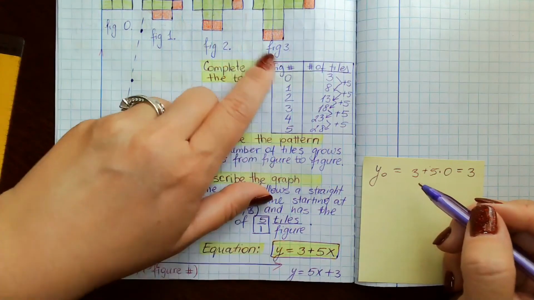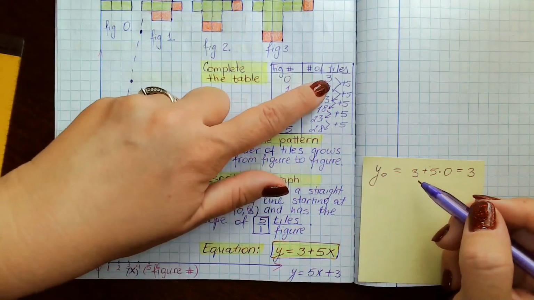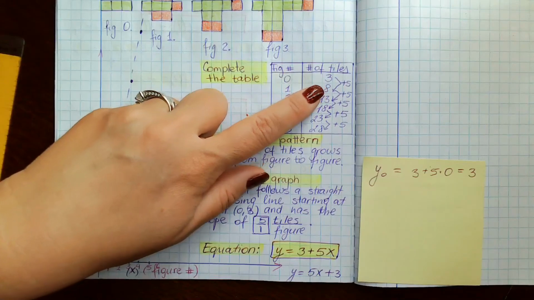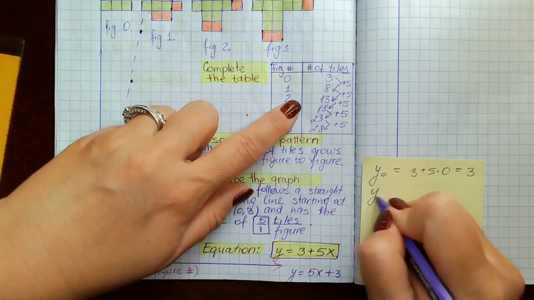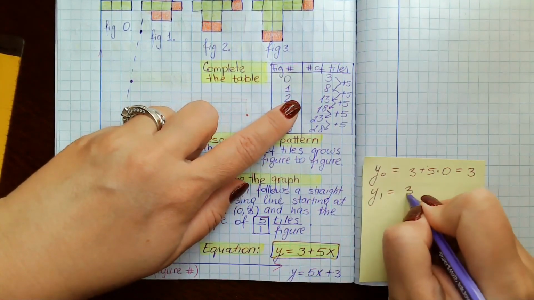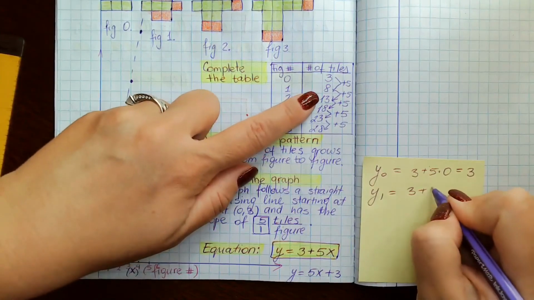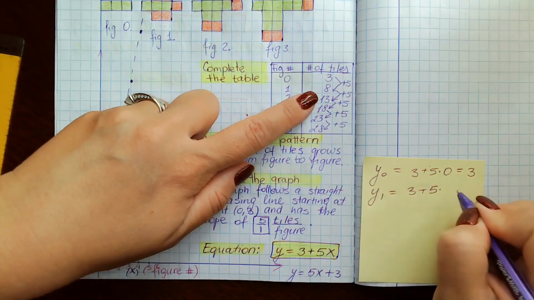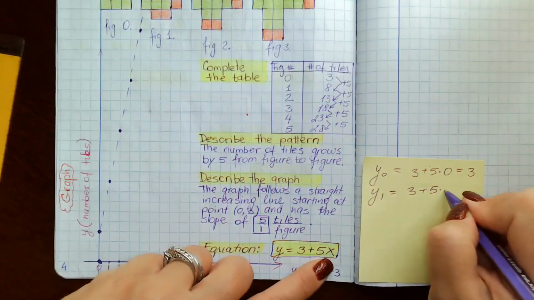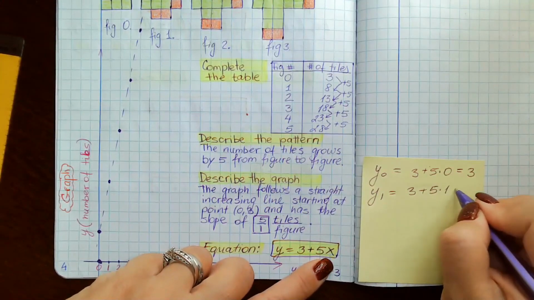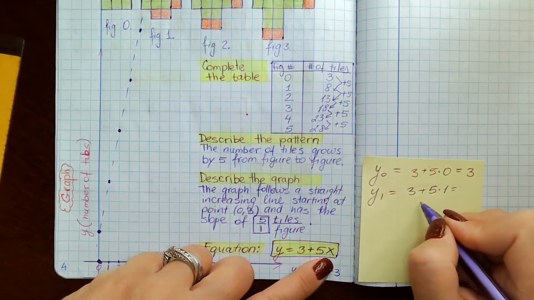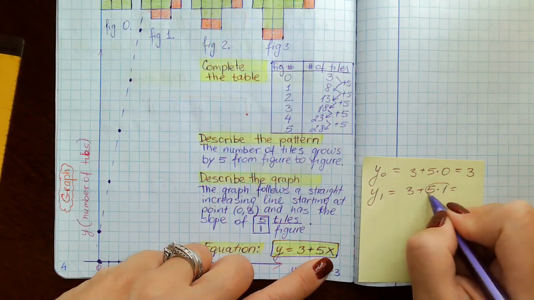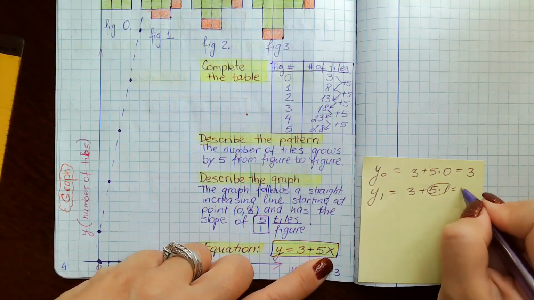So figure 0 had 3 tiles. y of 1 is 3 plus 5 multiplied by that x, which is the figure number. Following the order of operations, 5 plus 3 is 8.